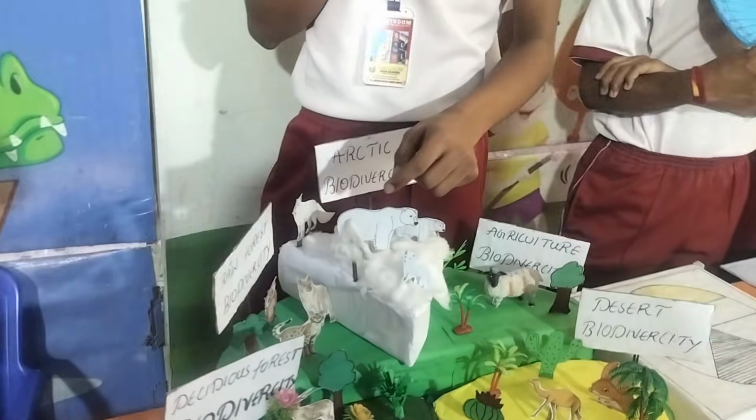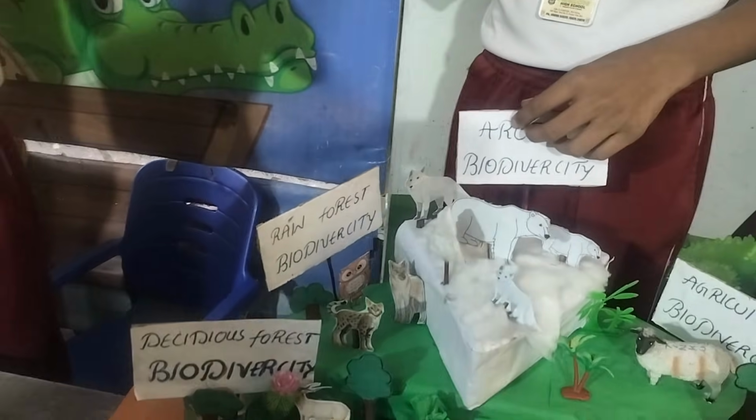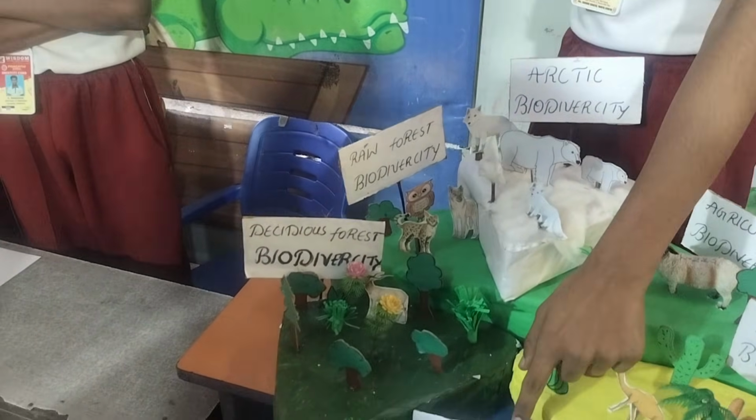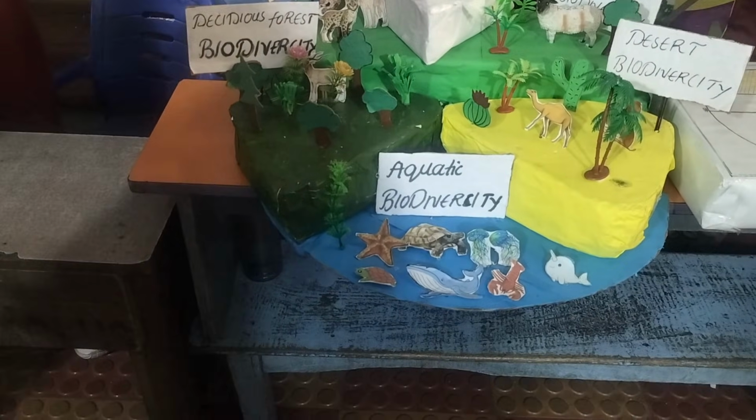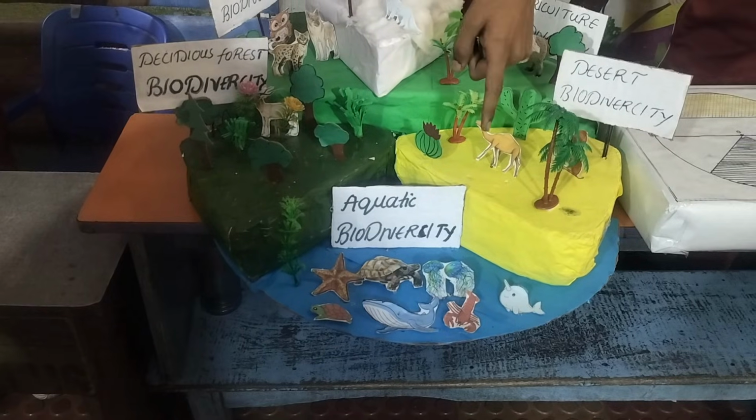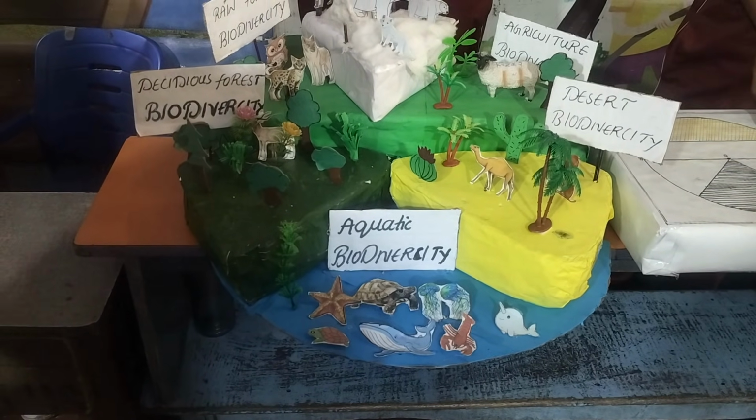This is the rain forest. In the rain forest there are tigers, Bengal tigers, lions. This is aquatic biodiversity. Aquatic biodiversity lives in the oceans, like dolphins and jellyfish.